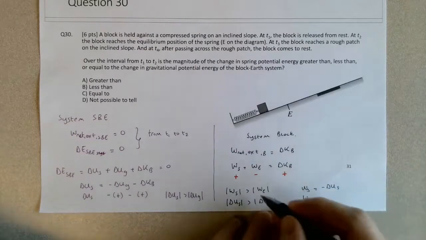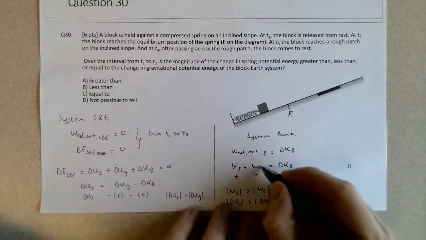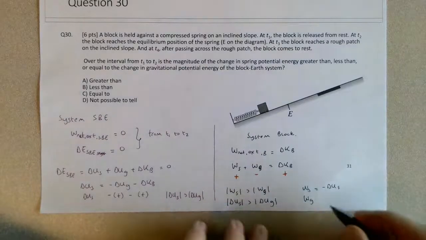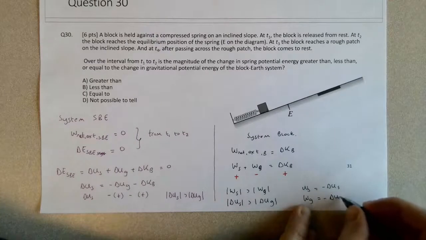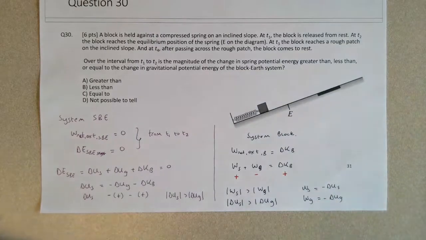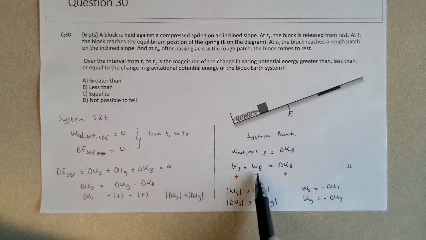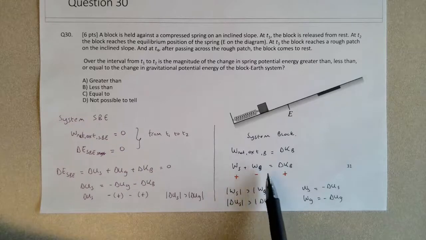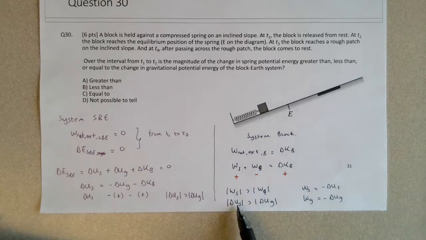Work done by gravity, maybe I can change these to G's, is equal to negative delta U grav. So if I can state that the work done by the spring is greater than the work done by the Earth, I can definitely also state that the magnitude of the change in the spring potential energy is greater than the absolute value of the change in the gravitational potential energy.